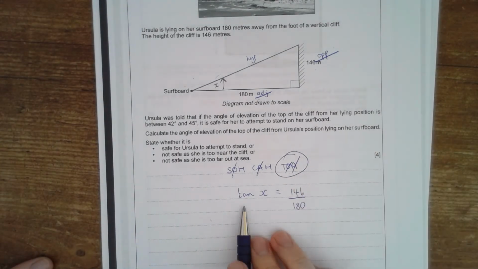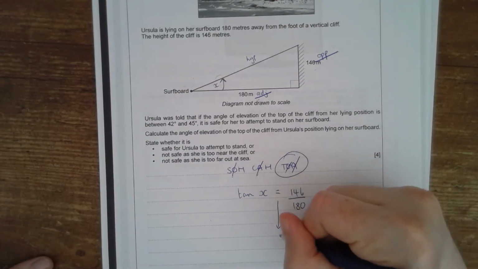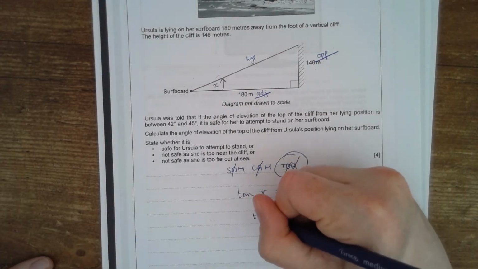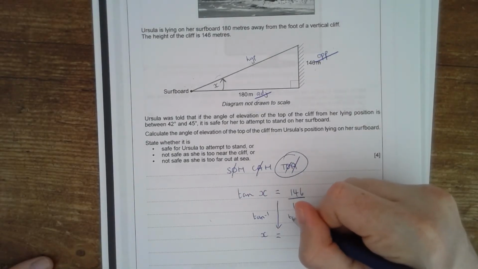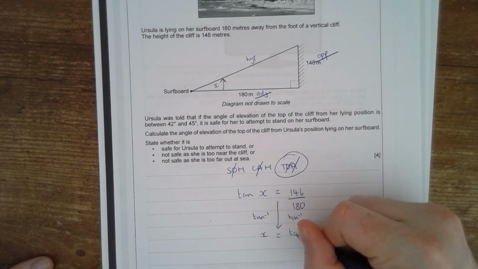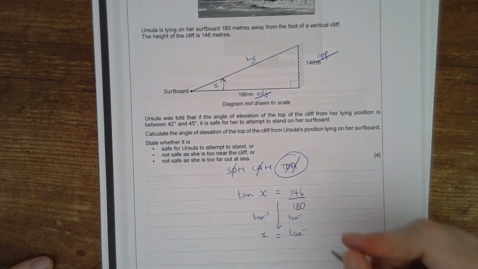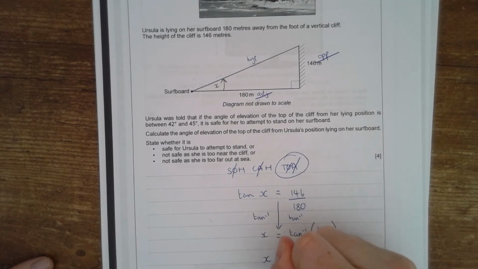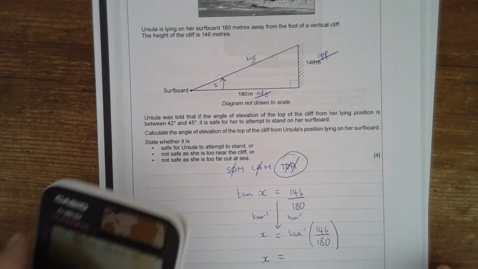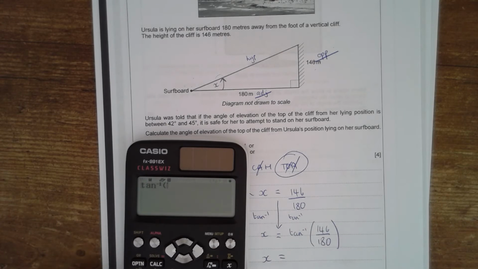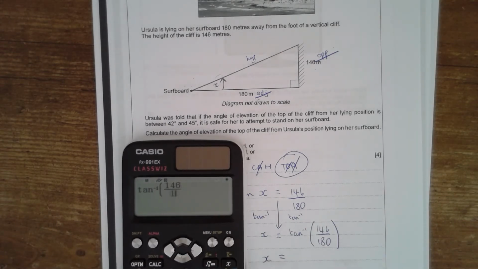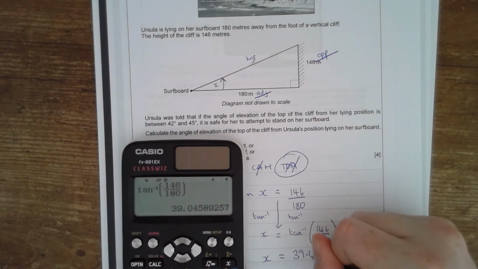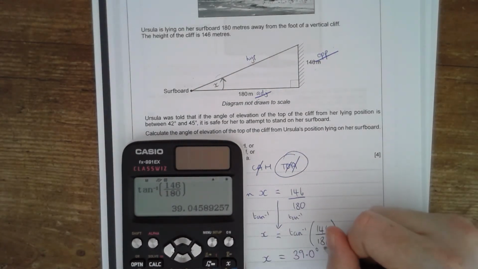Now, I don't want to know what tan angle is. I want to know what just the angle is. So I'm going to get the X by itself by taking the inverse of tan minus 1 of both sides. So what that looks like in effect, if you know both sides, is tan minus 1 bracket 146 over 180. Okay, now that's going to go into my calculator. So I press shift and tan, fraction 146 over 180 to the sides, close your brackets, and I get 39.0 to 1 decimal place. Okay, so that's what the angle is.